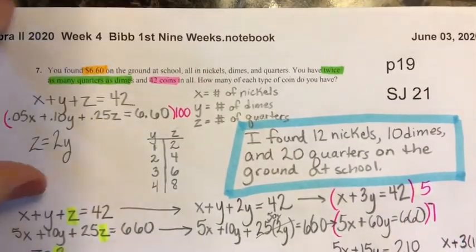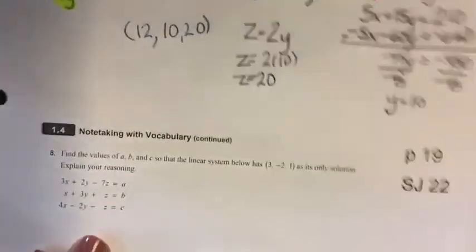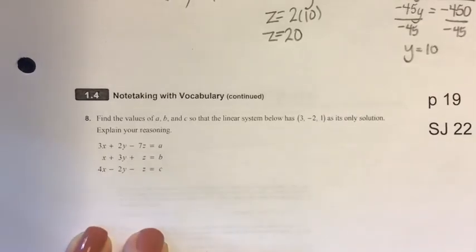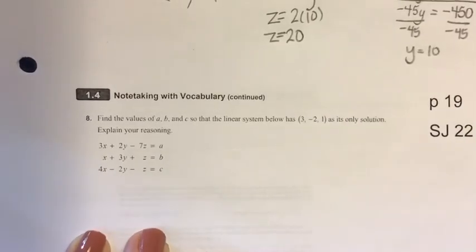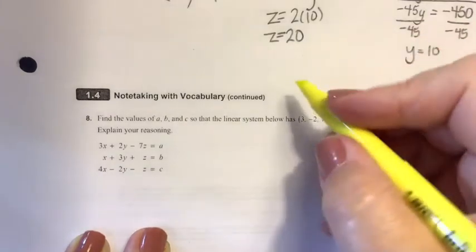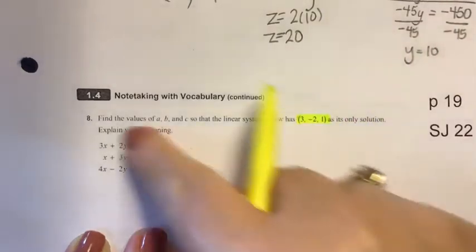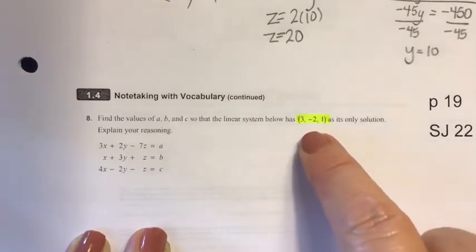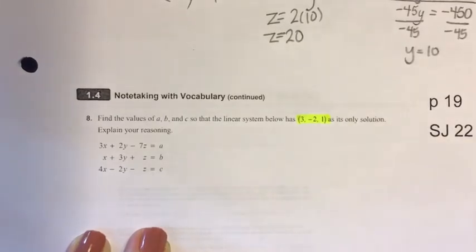Our final problem for today's lesson is question 8. It is very much a problem that you could see on a standardized test. I'd like for you to read the problem and think about what you would do to solve the problem. Think about what it means when something is a solution. This is the solution to this system according to this problem. What can I do with these three numbers in this problem? Hopefully you thought I could substitute.